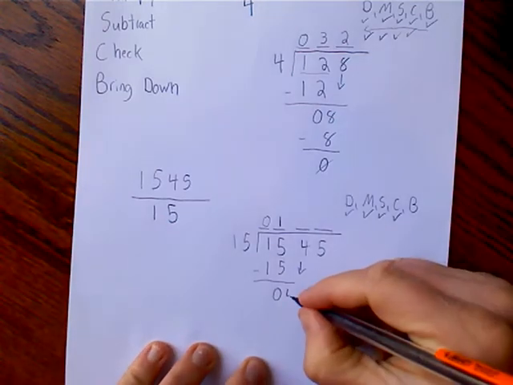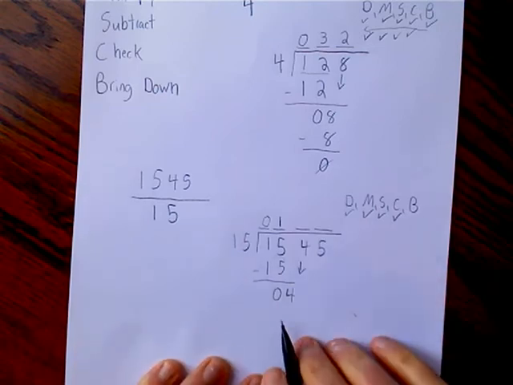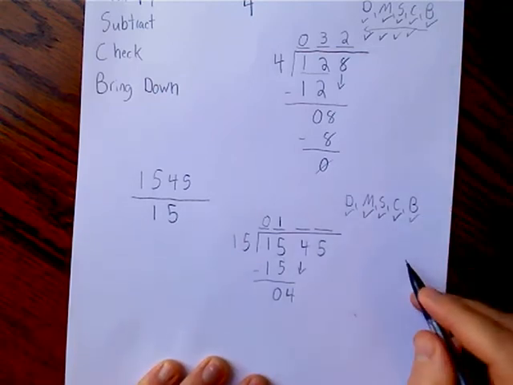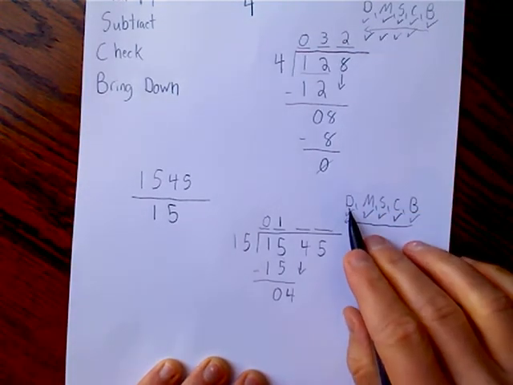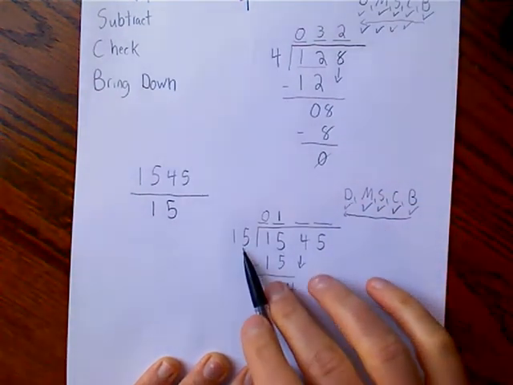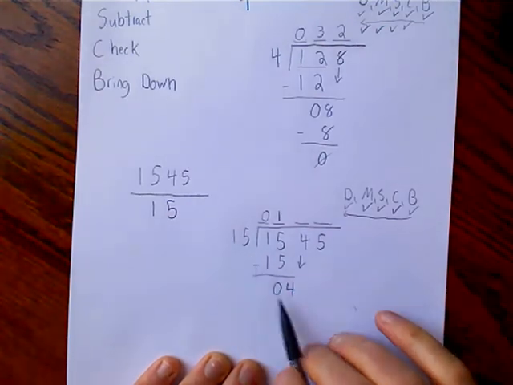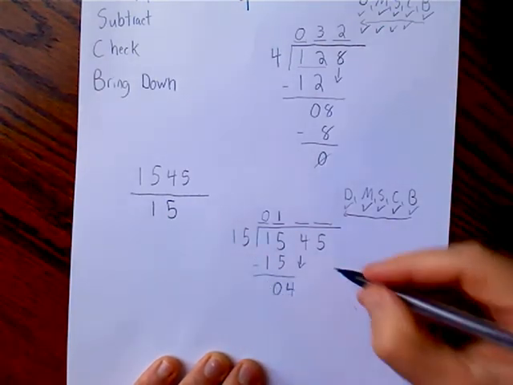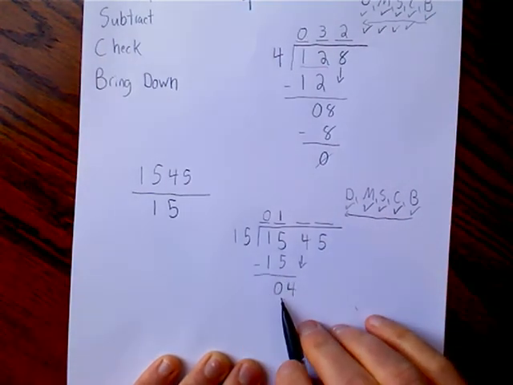Okay. 4. After we've brought down, we're going to start that process all over again and start with the D divide. How many times does 15 go into 4? Now, if that number does not go in, we don't bring another number down. We just write how many times 15 goes into 4.